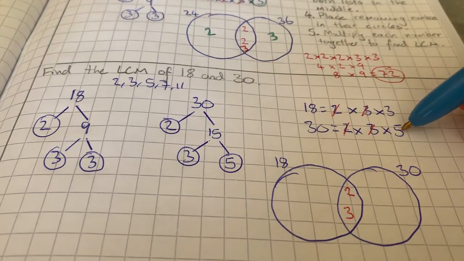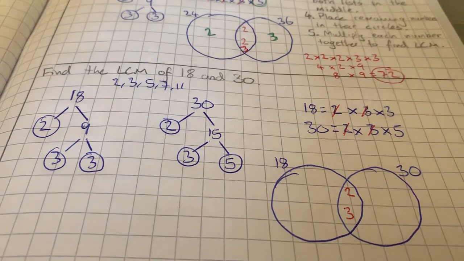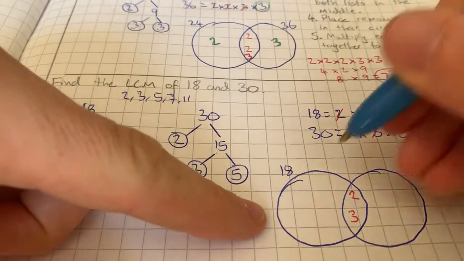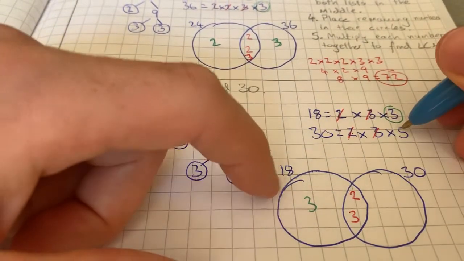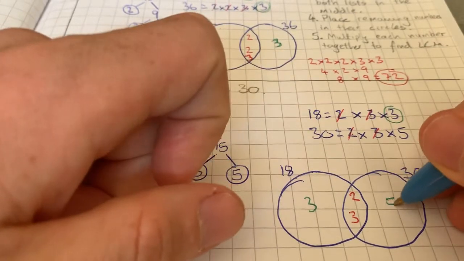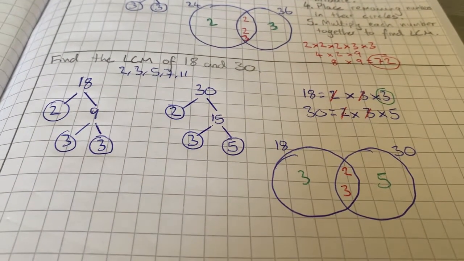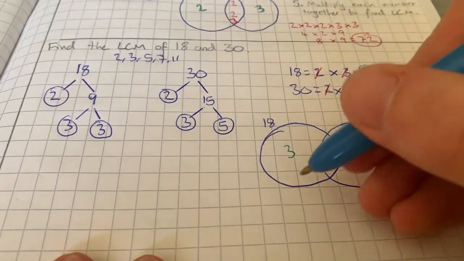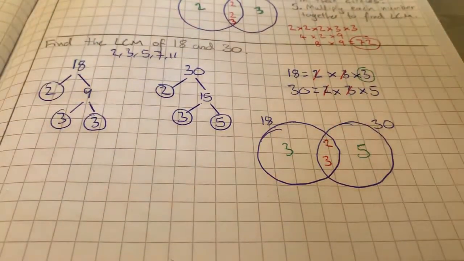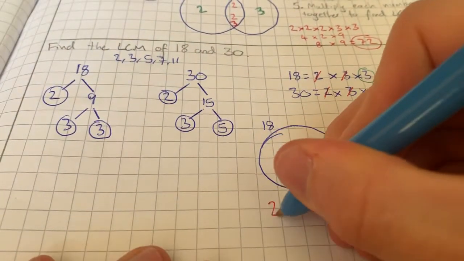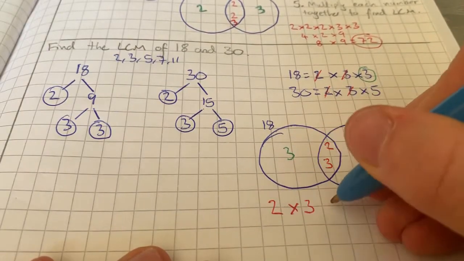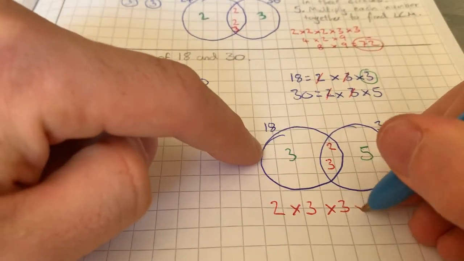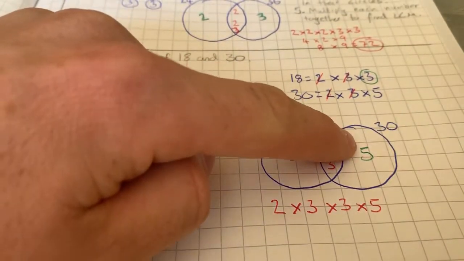Now that 3 and that 5, they don't match. So that means they go in the circles relevant to them. So this 3 will go in that circle there, and then that 5 will go in this circle here. So to calculate the lowest common multiple at this point, you will multiply all these digits together. So we'll do 2 times 3 times 3 times 5.